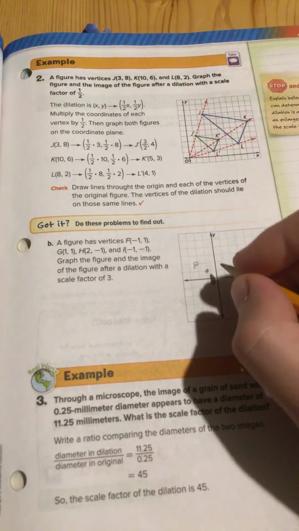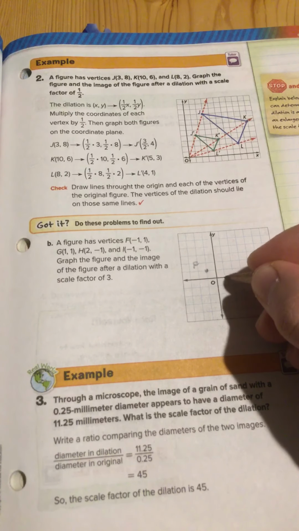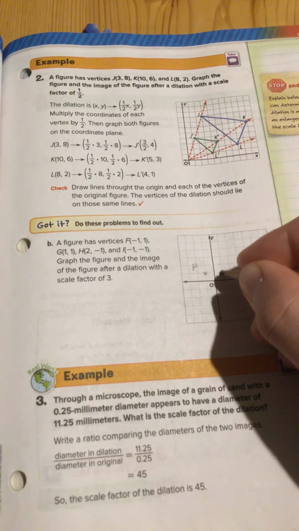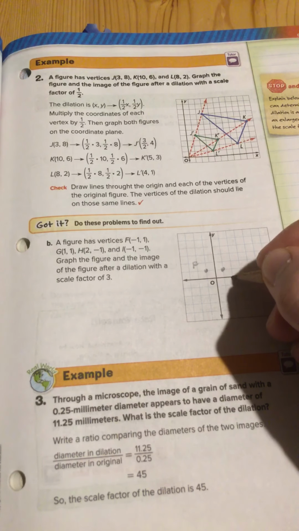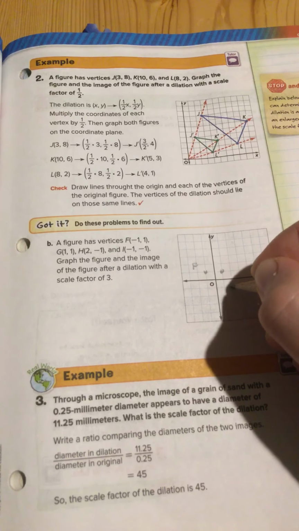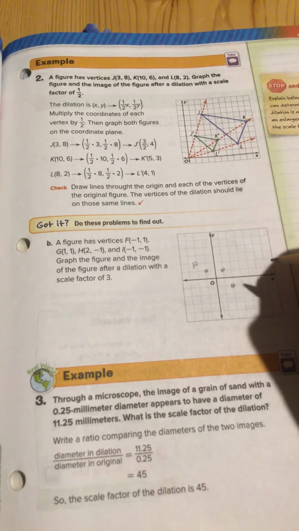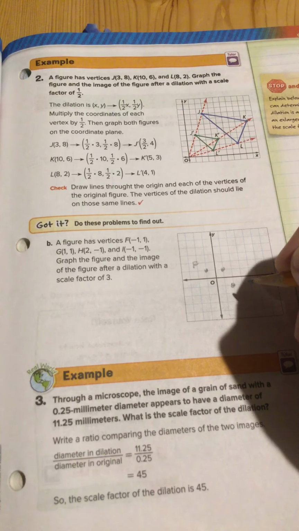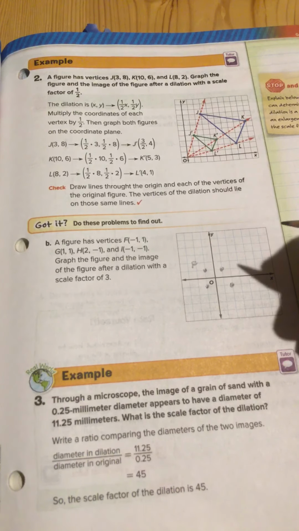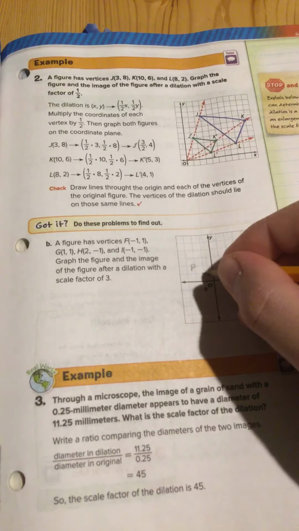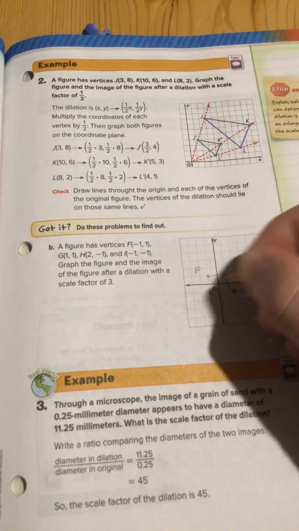My G is 1, 1. So over 1 for X and up 1 for my Y. H is 2, -1. So over 2 for my X and down 1 for -1. And I is -1, -1. So left 1 for -1 and down 1 for -1. So we have a nice little quadrilateral, and we can draw our lines in to mark that.